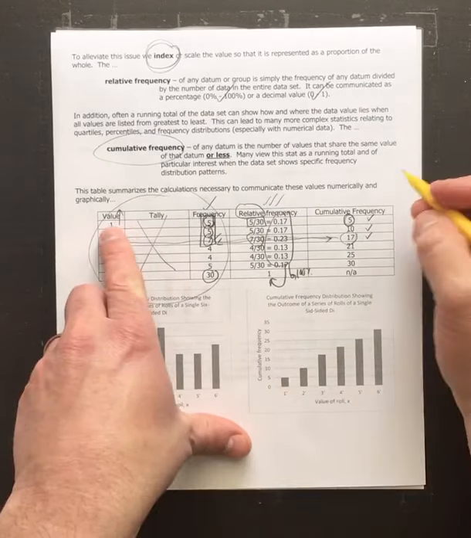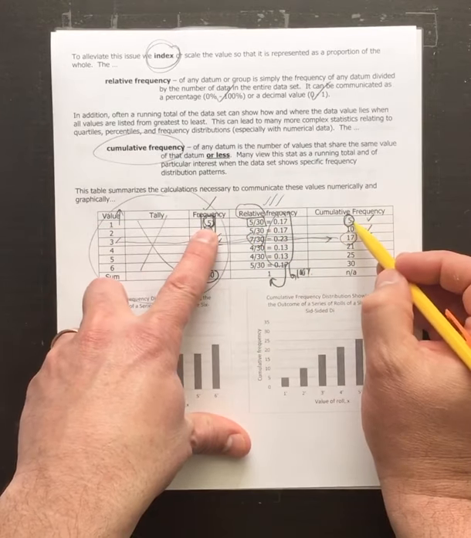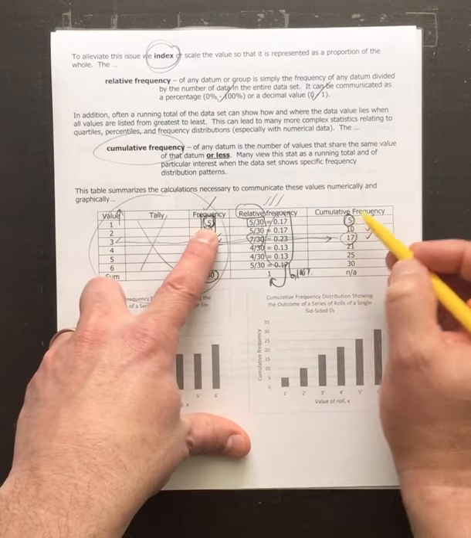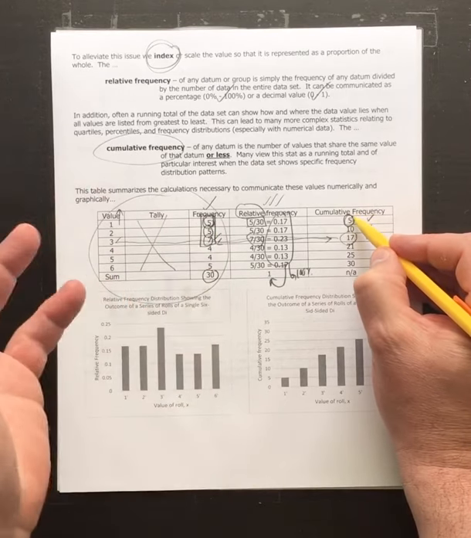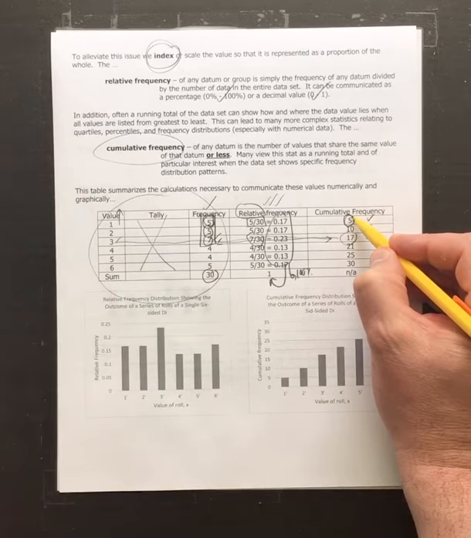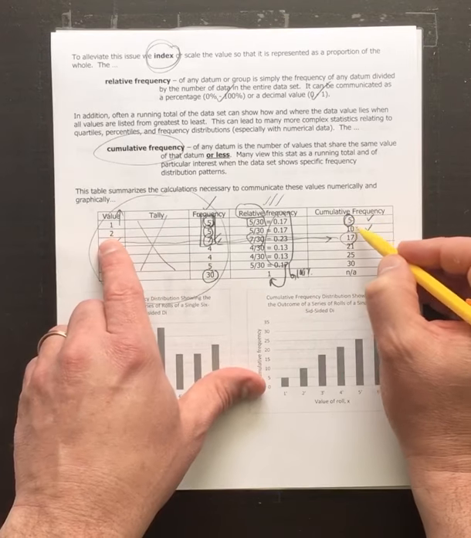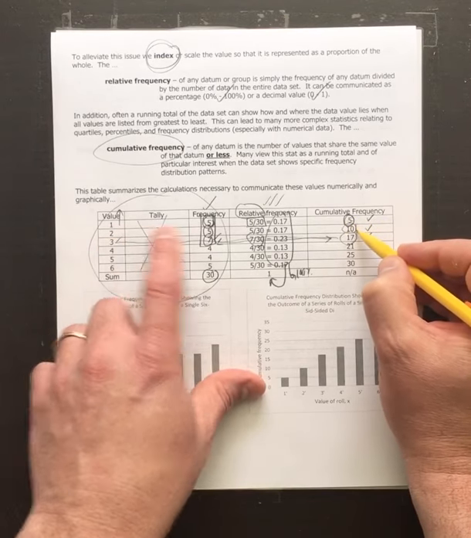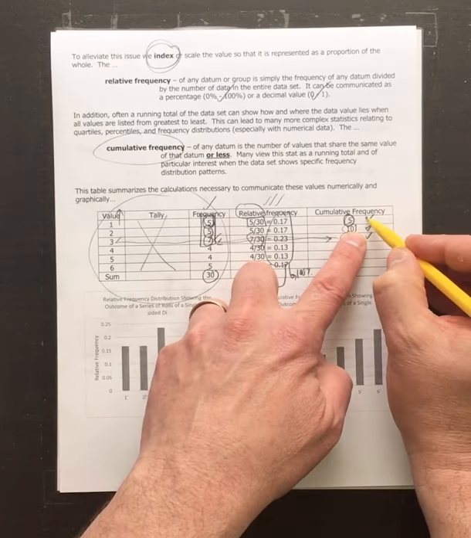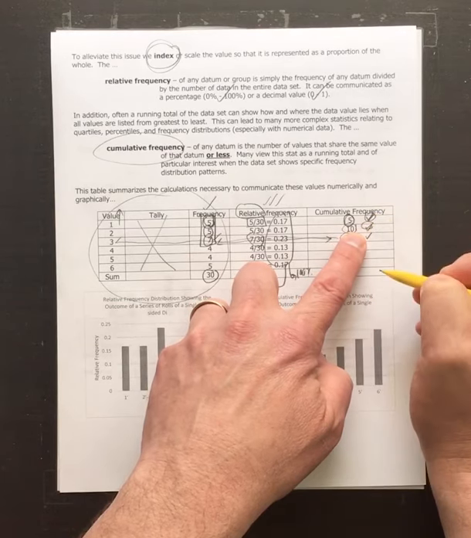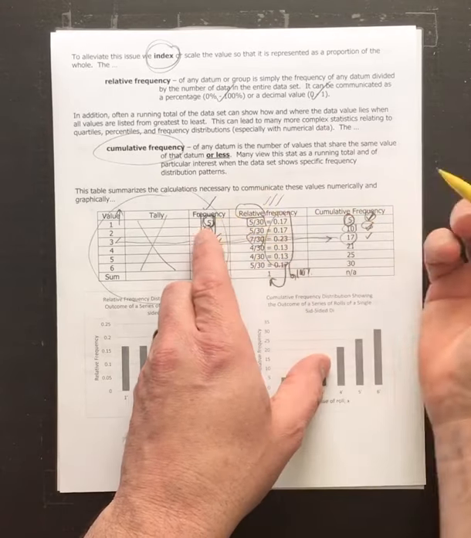So the cumulative frequency for 1 is the same as its frequency. Why? Because you can't have anything below 1. So this is 1 or below. Well, there's 5 people because all you can get is a 1. You can't get lower than a 1. But if you look at 2, the cumulative frequency is 10. It's the number of individuals that got a 2 or a 1. Okay? And if you take the 5 and the 5, it totals to 10.